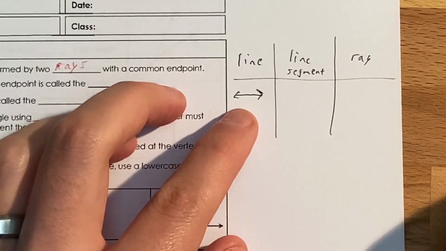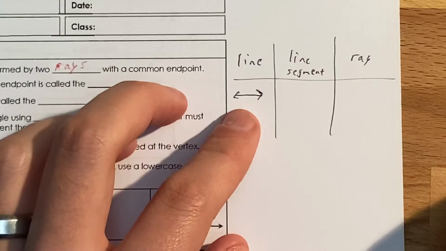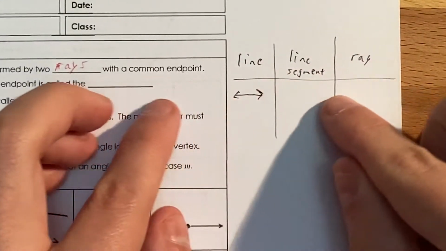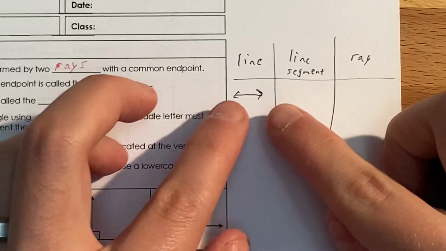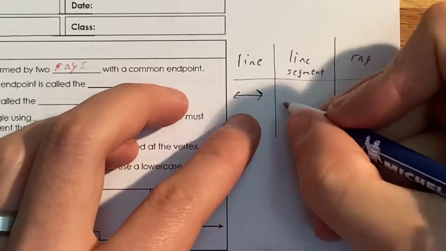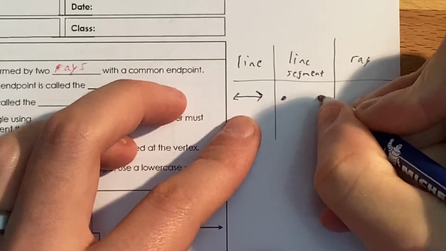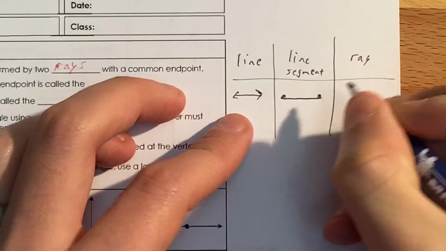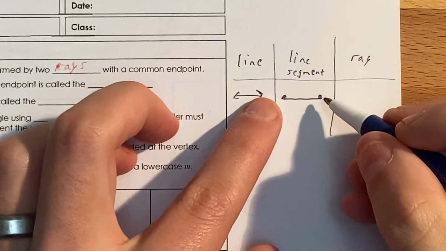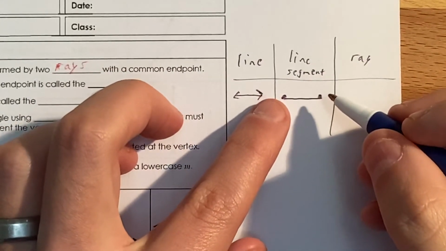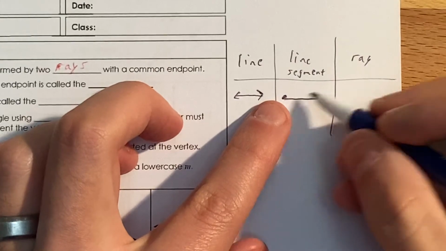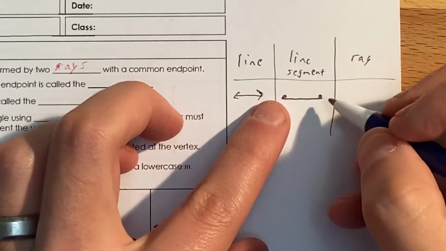Like, everybody get in line. That's not actually a line, because that would imply there's an infinite amount of people. Usually what you mean is shorthand line segment, because a line segment means there is a start and a finish. It's like a line, but there's a start and a finish. So everyone get in a line segment means there's a person in the front and a person in the back, and there's people between them.